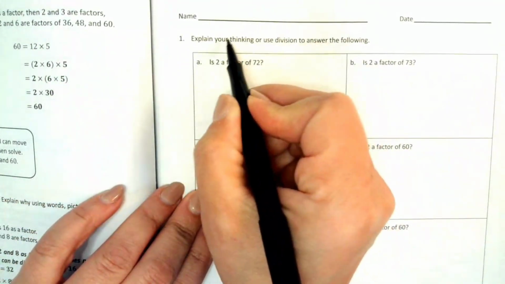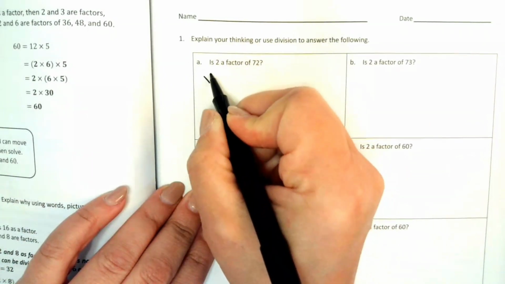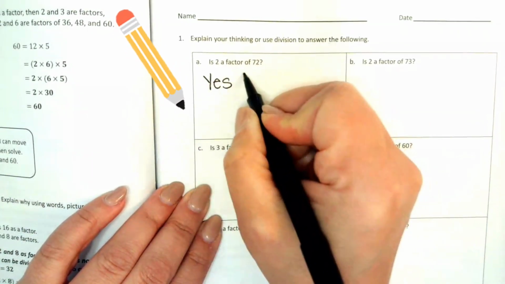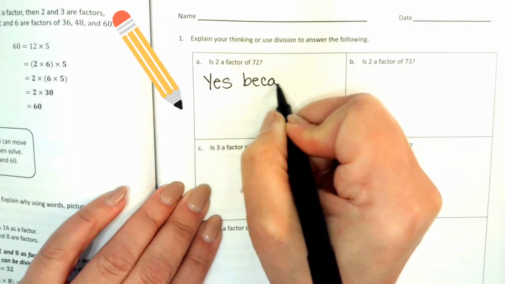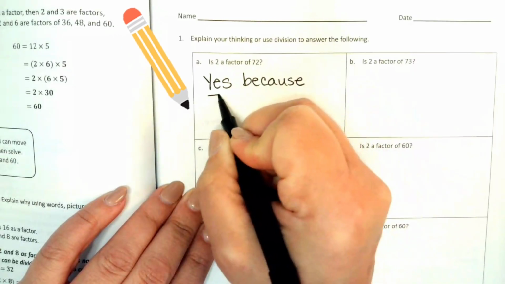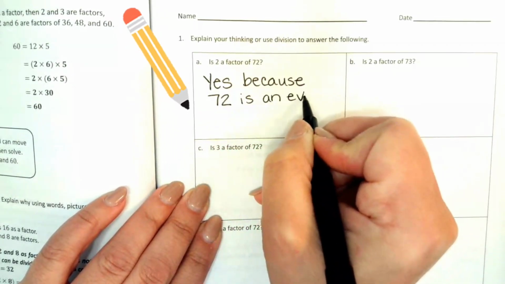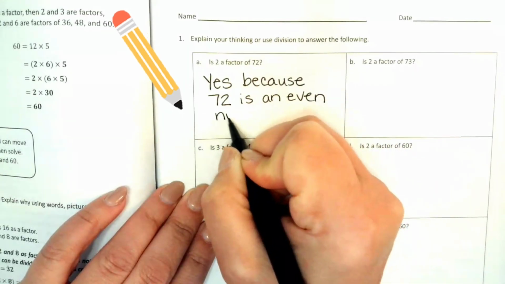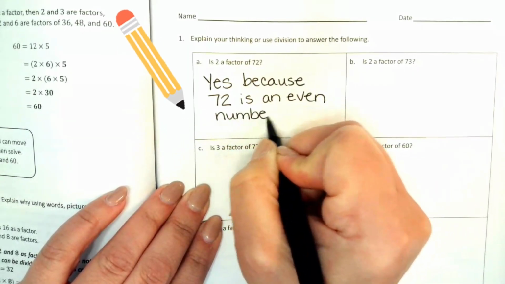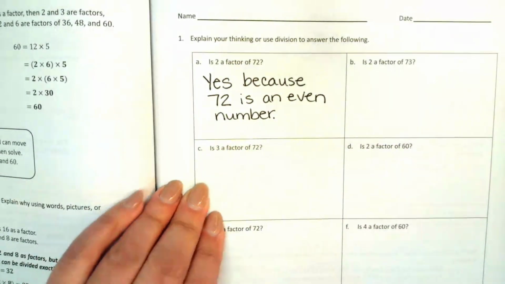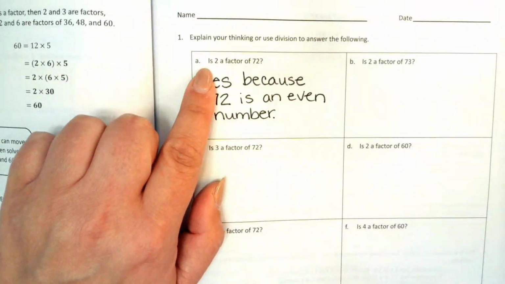So we will explain our thinking. We'll say, yes, because 72 is an even number. All even numbers have 2 as a factor.